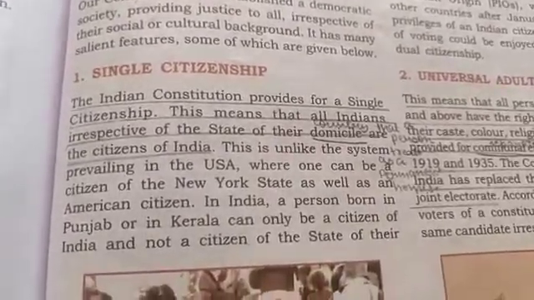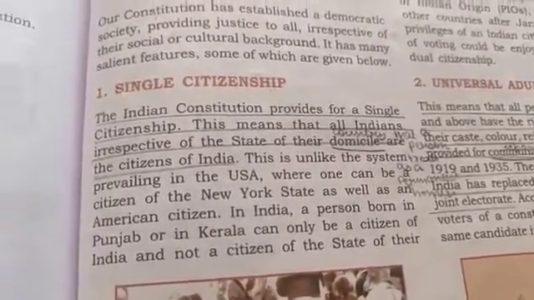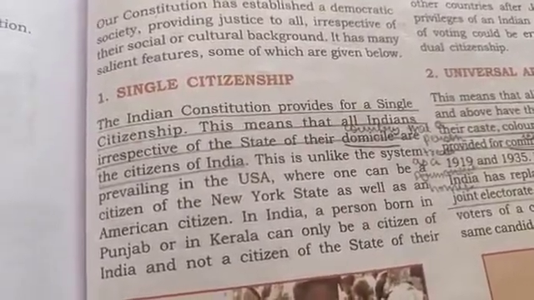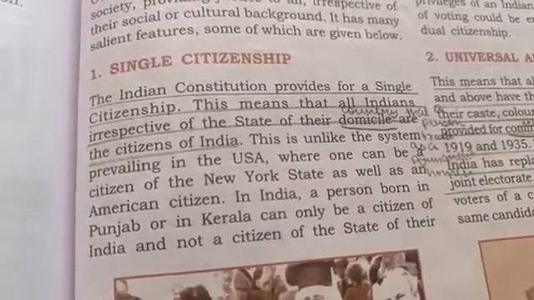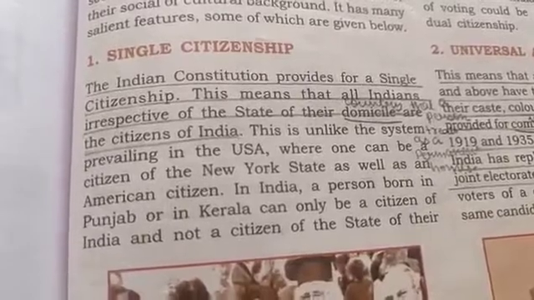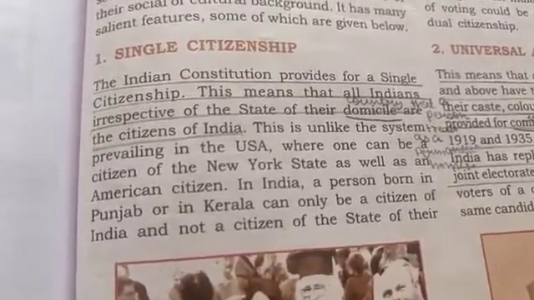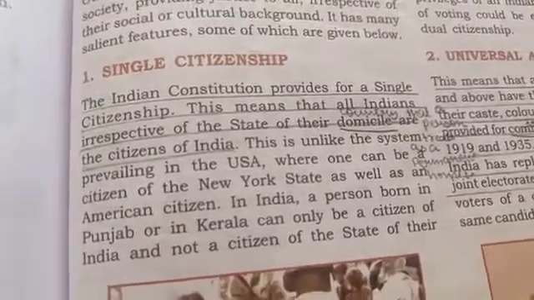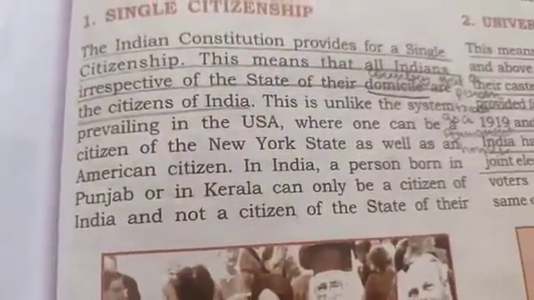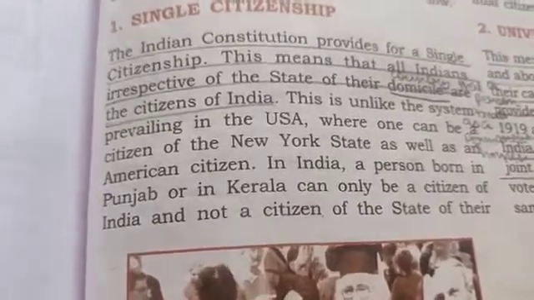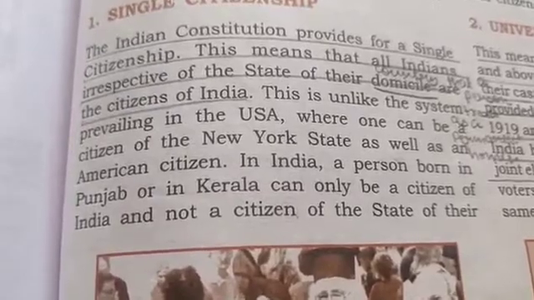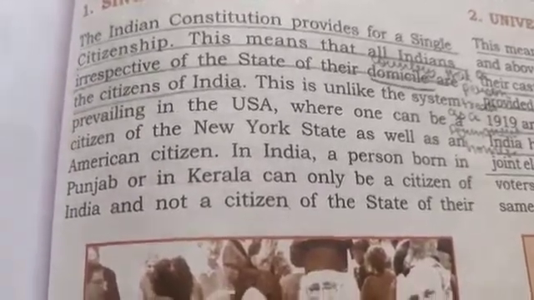First one is single citizenship. All Indians are entitled to just a single citizenship. That means you are the citizen of the nation and not of the state in which you reside. Unlike the US, where a country is divided into a number of states, the US citizen is a citizen of the state as well as the citizen of the country.